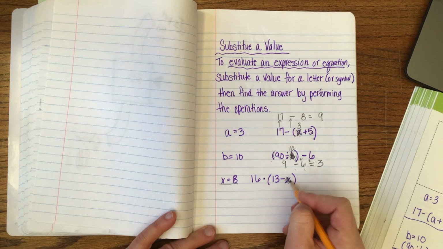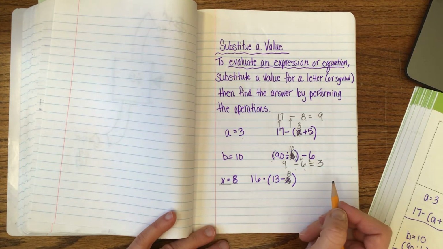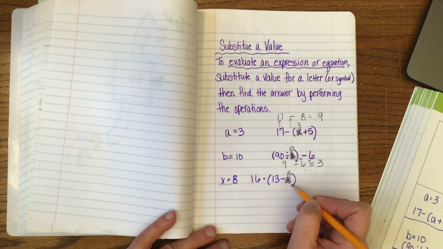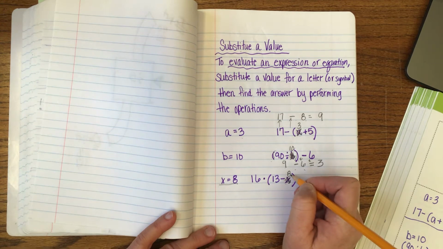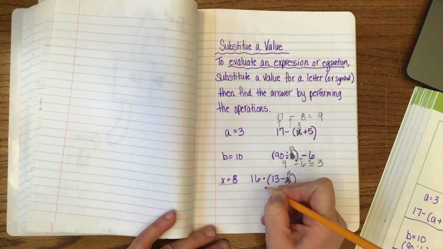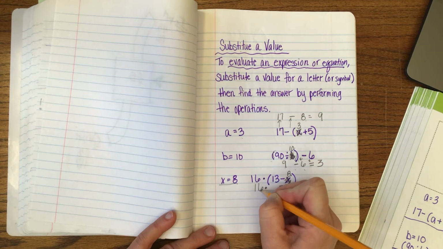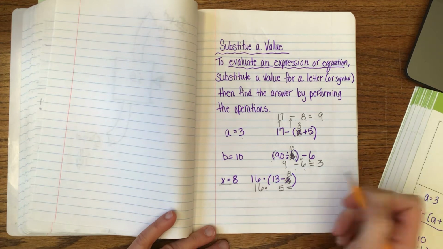We take out our X. We put an 8 above it or below it. We do what's in parentheses first. 13 minus 8 is 5. We have a multiplication symbol here, and we still have our 16. So 16 times 5 equals what?